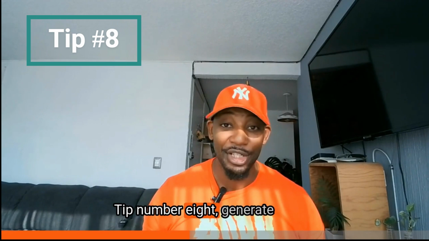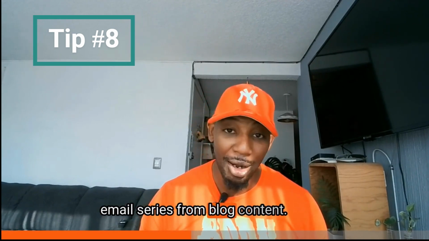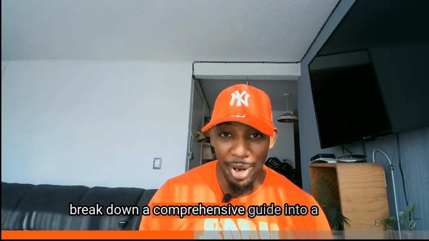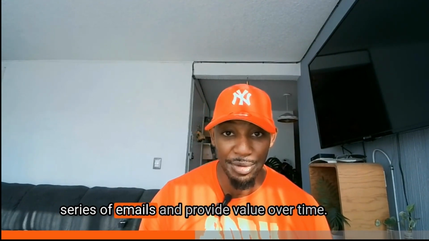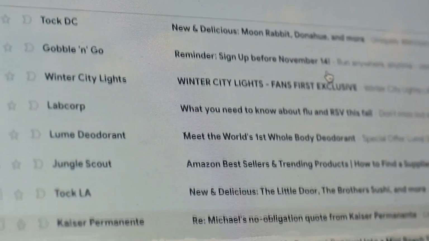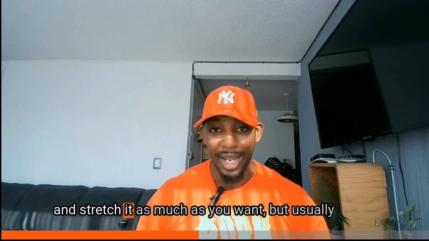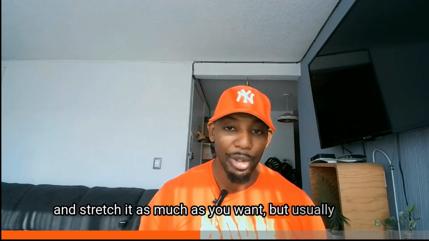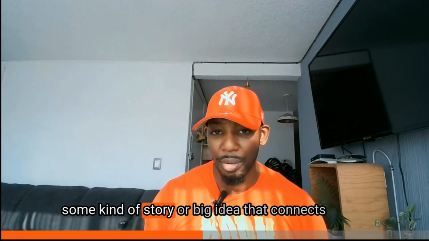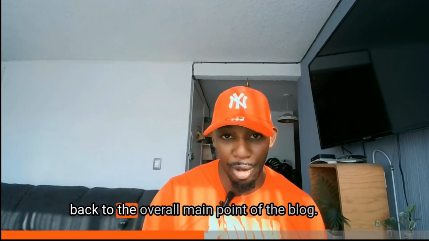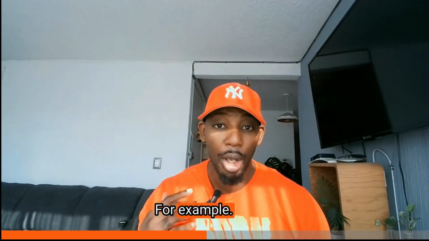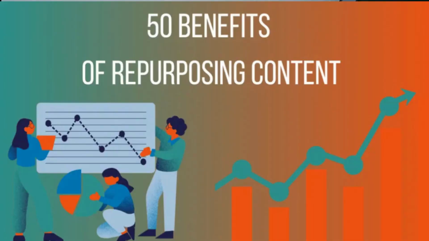Tip number 8, generate email series from blog content. An email series can nurture leads effectively. Break down a comprehensive guide into a series of emails and provide value over time. The process allows you to take one big blog post and stretch it as much as you want. But usually I stick to the main points of the blog and create some kind of story or big idea that connects back to the overall main point of the blog. For example, why is repurposing content important?